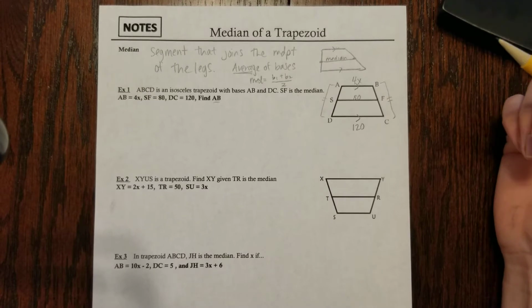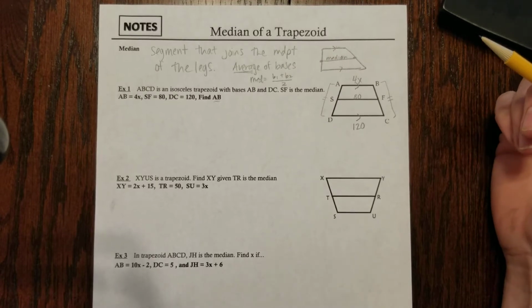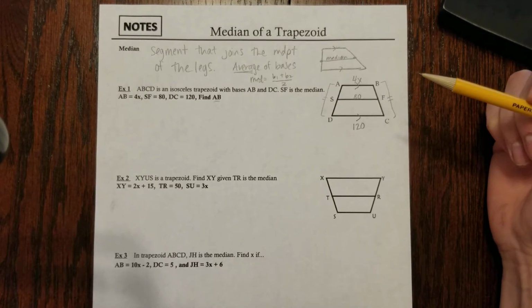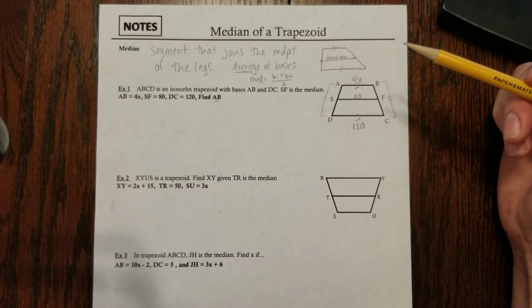So if you have an idea, please pause the video, see what you can figure out first. You don't have to wait for me to try something. I am not the answer key. There's lots of different ways you can attack this problem. So here's what I'm thinking. I'm going to think non-algebraically first.